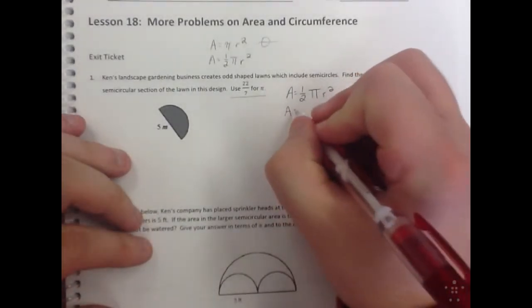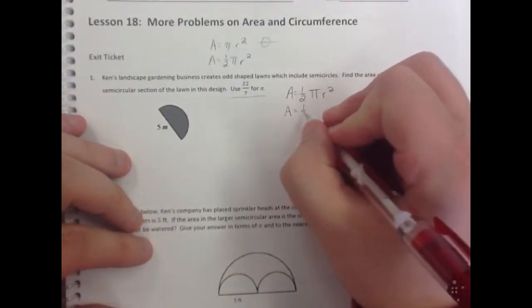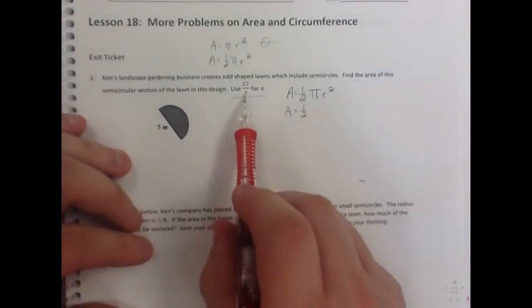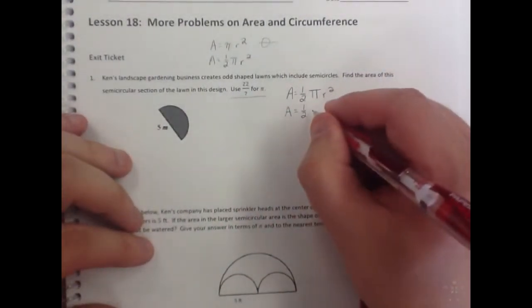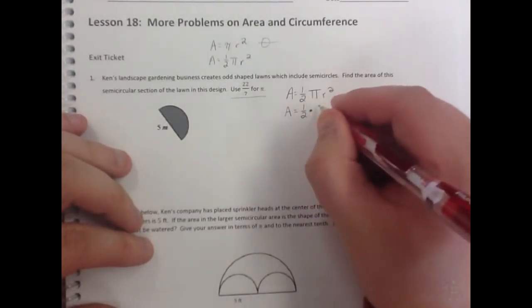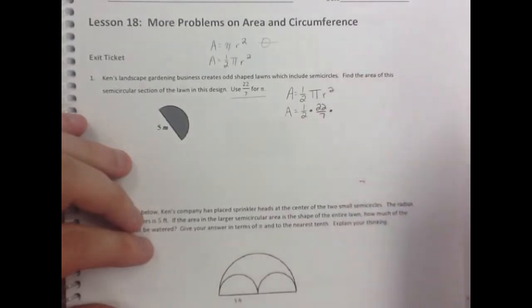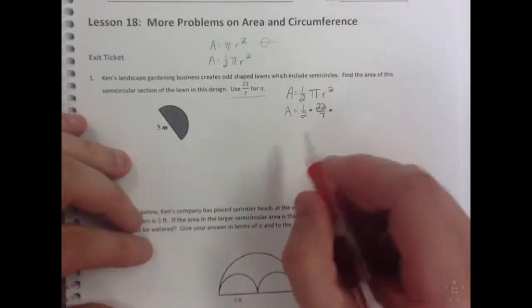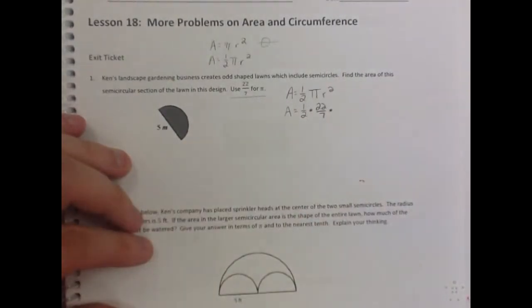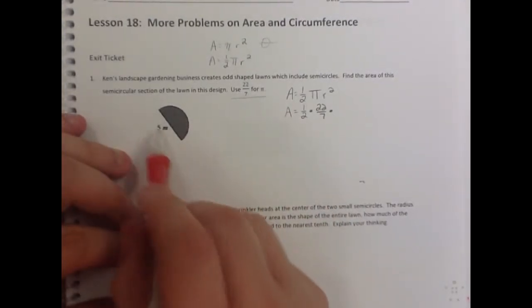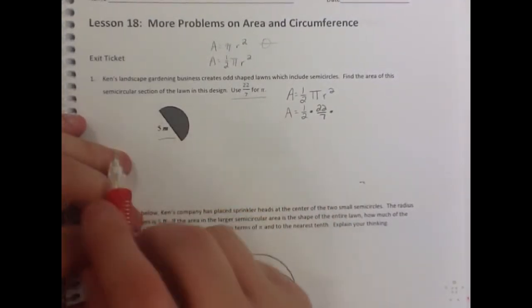Okay, bring down my A. A equals 1/2. Now I'm going to substitute for pi. It tells me to substitute 22/7. So I'm multiplying by 22/7. And I'm multiplying by our radius squared. So if I look at this semicircle here, the diameter, the whole length of it, is labeled 5.